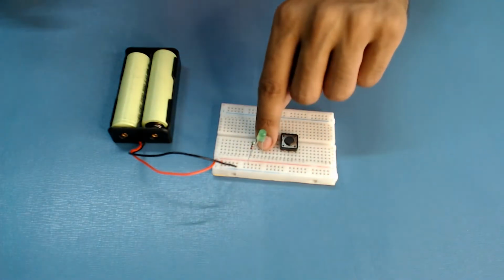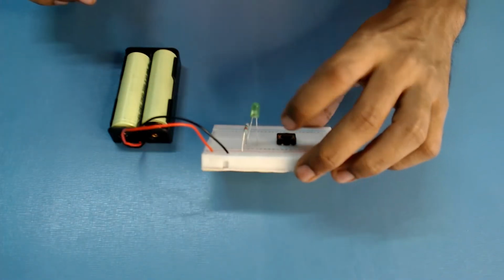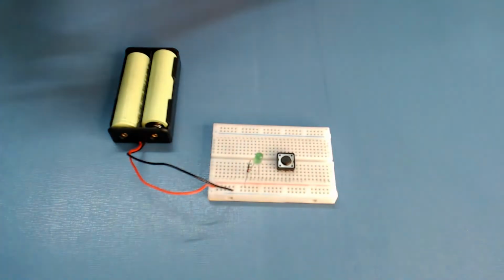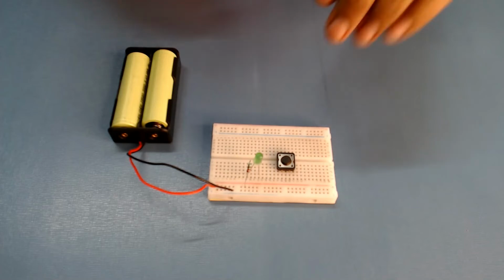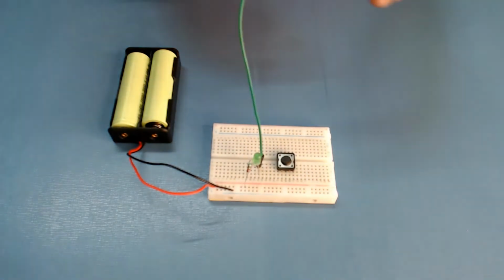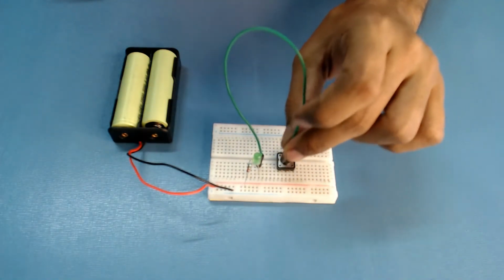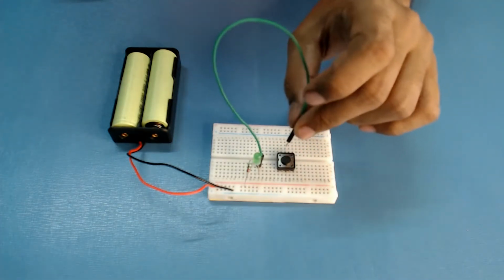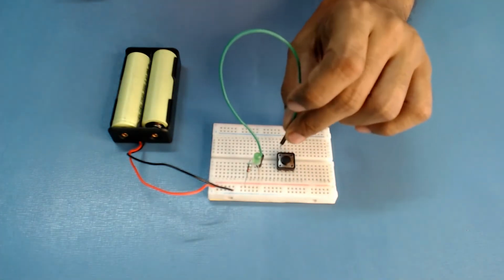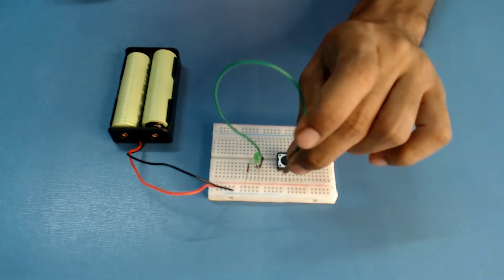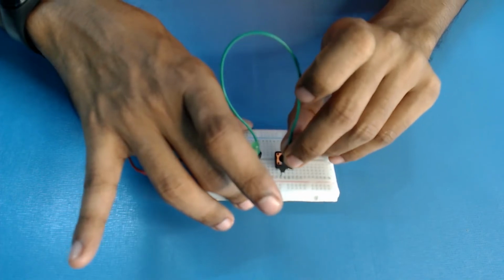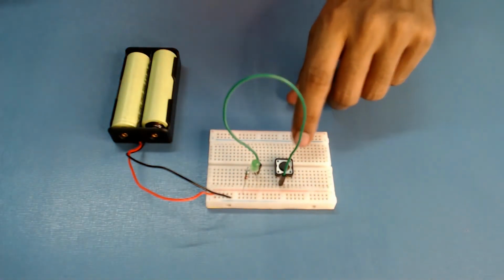Now we are left with the negative pin or negative part of the LED. So let's use a jumper wire and connect it with one pin. Here we have four pins on our push button, like 1, 2, 3, 4. Let's connect it with a single one. So let me see. Okay, here we have one. Just the first one.